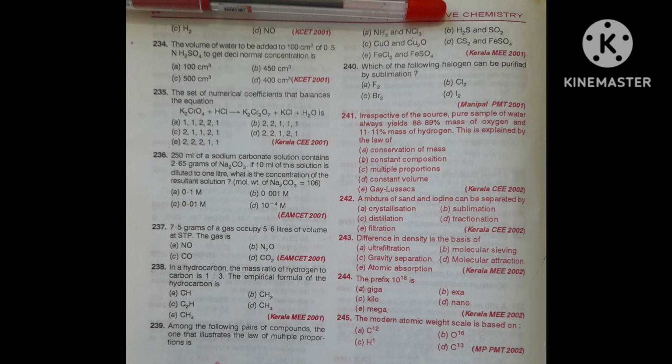This question also you can solve within 1 minute. It will not take more than that. Here you have to calculate the empirical formula, so just follow the process of how to get the empirical formula. The ratio is given: the hydrogen to carbon ratio is 1:3. Hydrogen is 1, carbon is 3. Just think, you can quickly solve it.